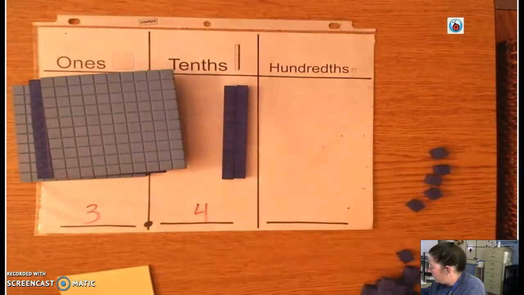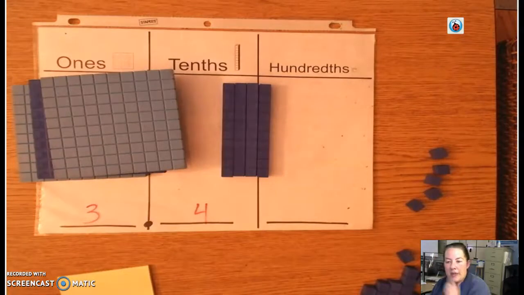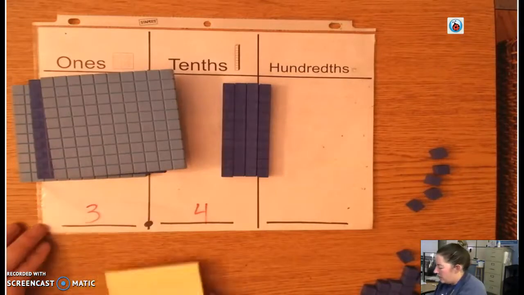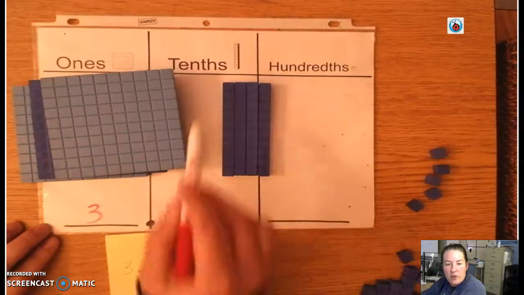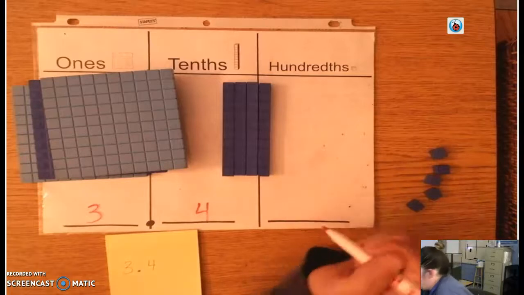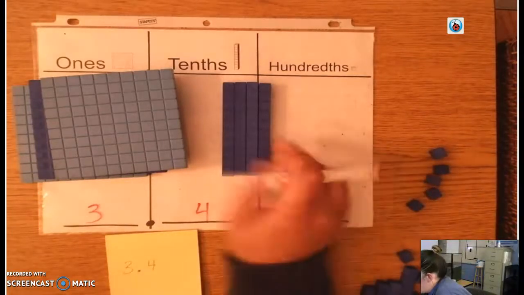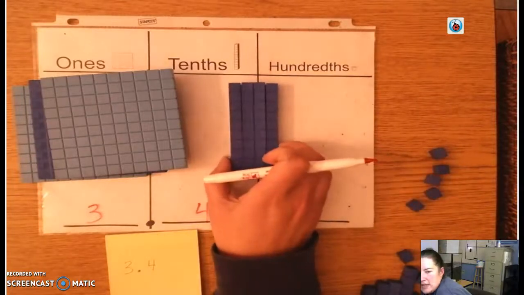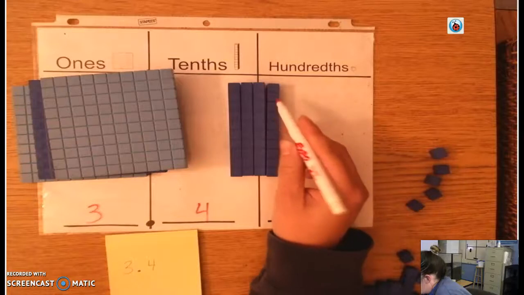1, 2, 3, 4. Now there are 2 ways you can actually say this number. We can pronounce it 3 and 4 tenths. But I also could pronounce this using hundredths. I want to know, how many hundredths are in this 4 tenths? Well, there's 1, 2, 3, 4, 5, 6, 7, 8, 9, 10.